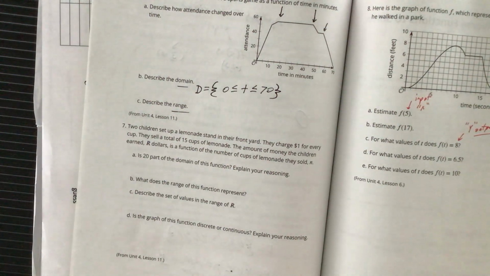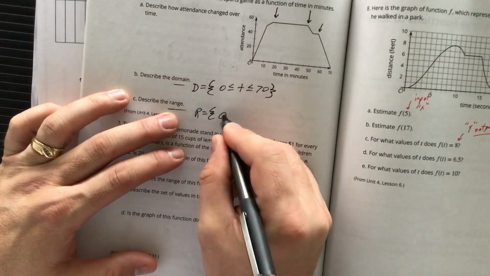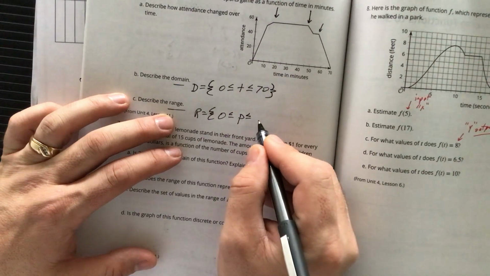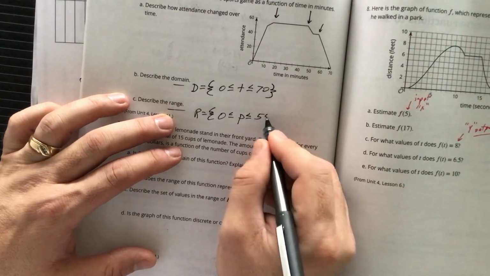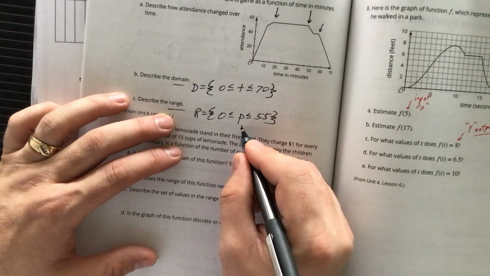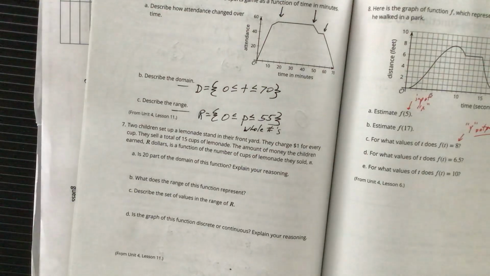The range. Range is the number of people here in attendance. So that ranges from 0 all the way to 55-ish. Probably want to mention whole numbers on that one. Can't have half a person.